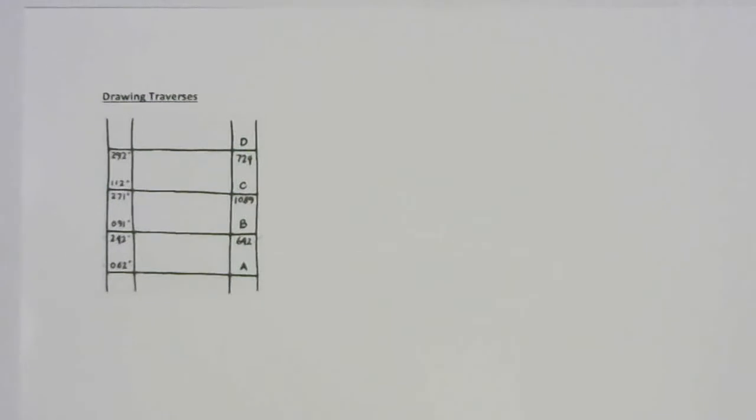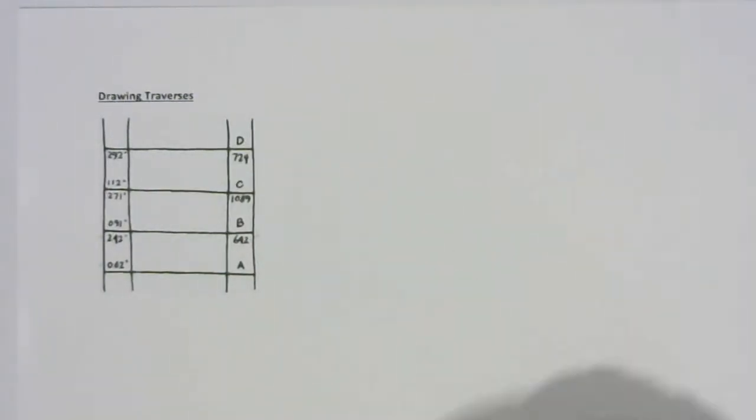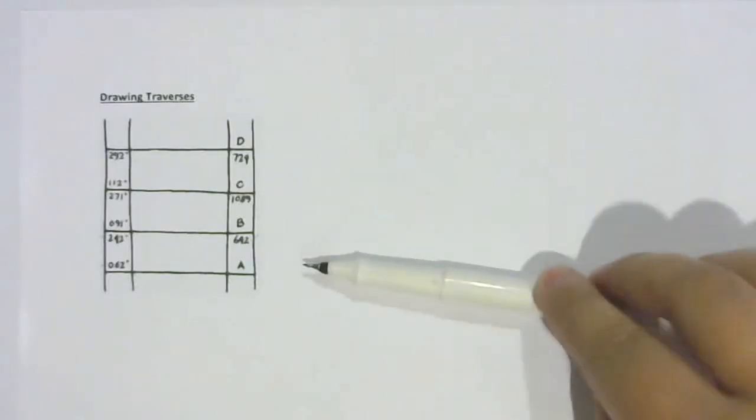So far we've been working with survey lines where we only have one line. But sometimes in surveying we use multiple lines, and so we need to extend our field notes to some form of something like this.